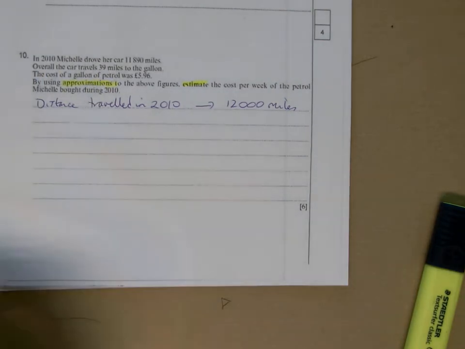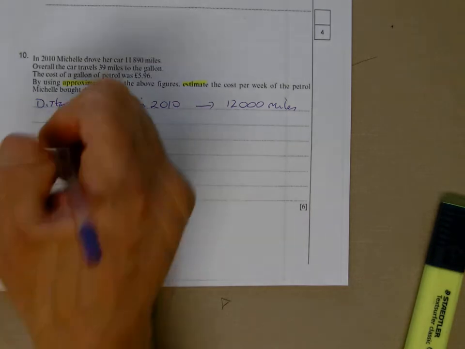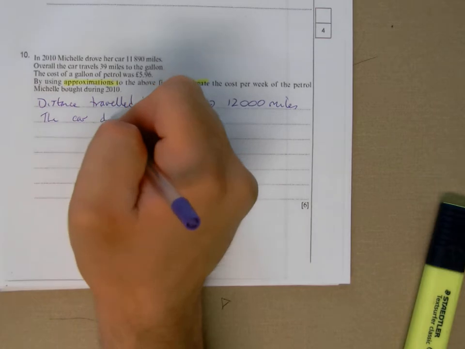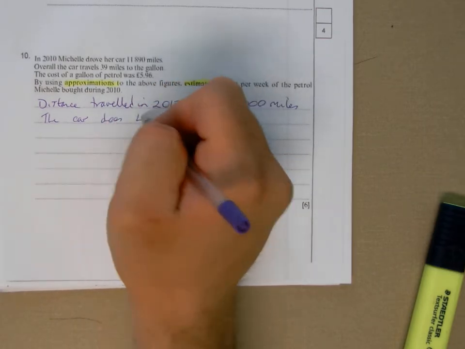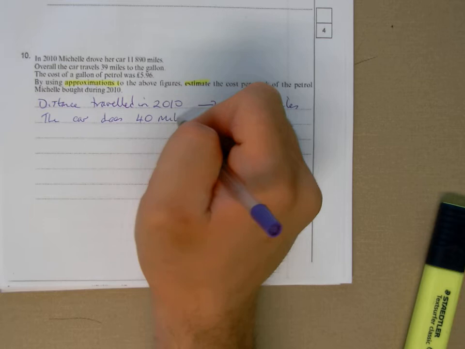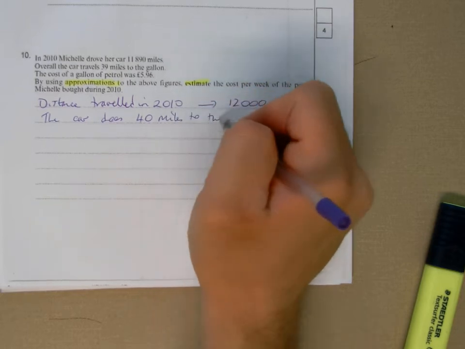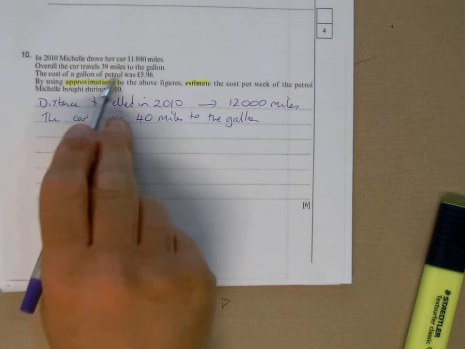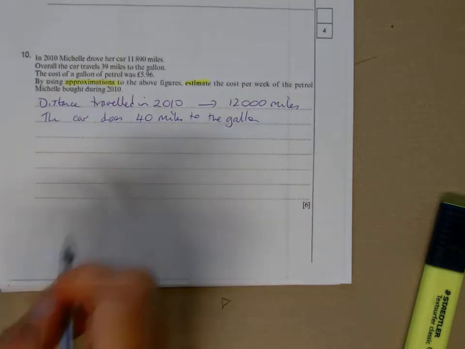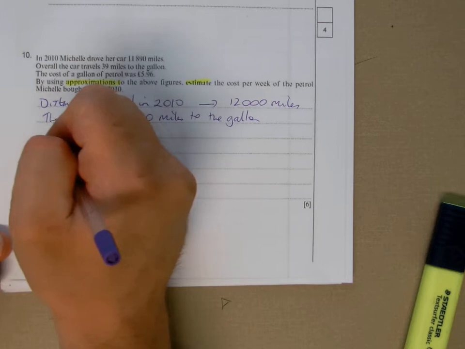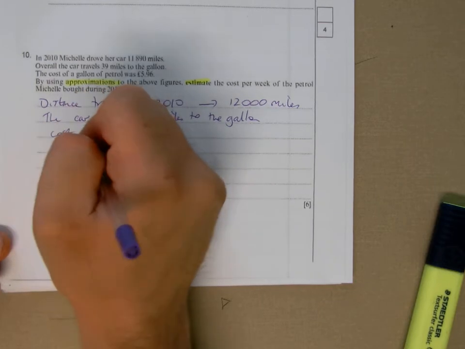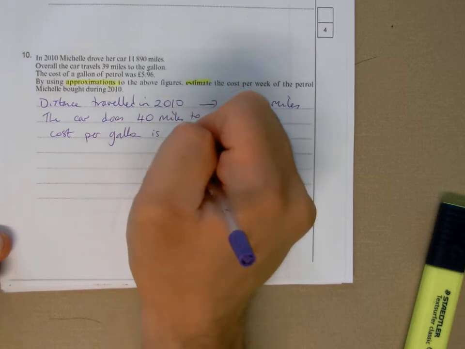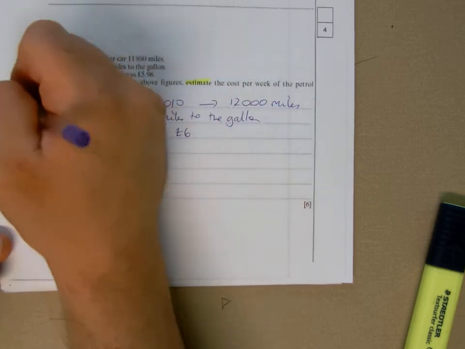The car travels 39 miles to the gallon, so we'll round that to 40 miles to the gallon. That makes sense. And the cost of a gallon of petrol is £5.96, so basically it's £6. So the cost per gallon is £6. So these are my approximations.